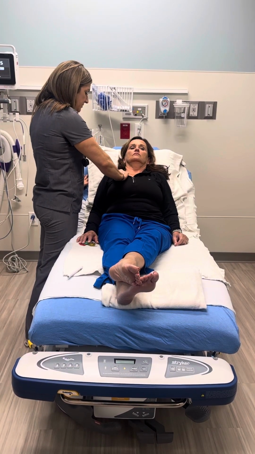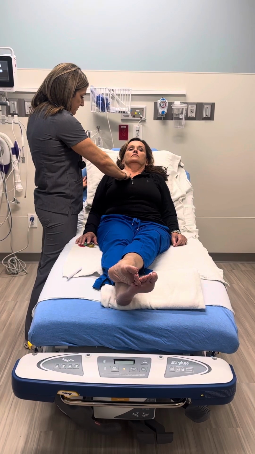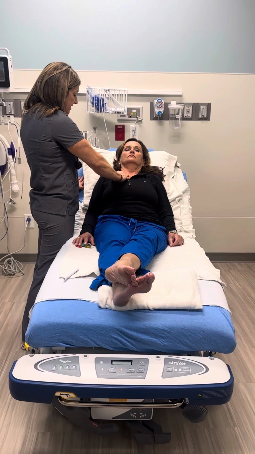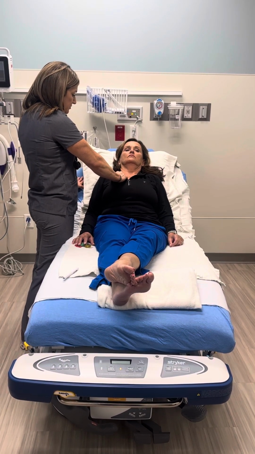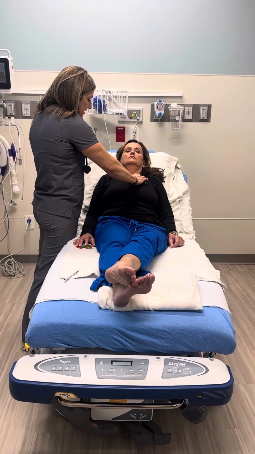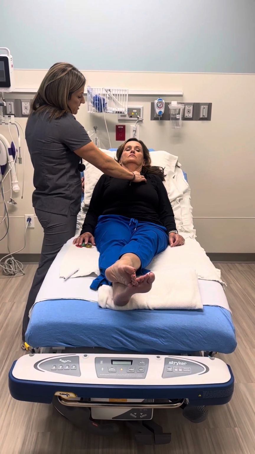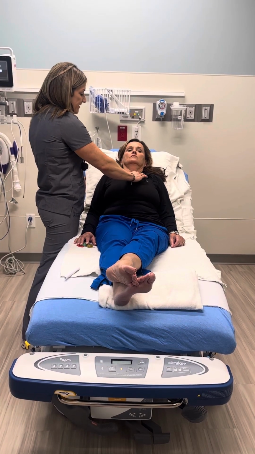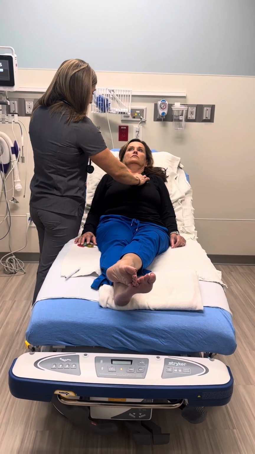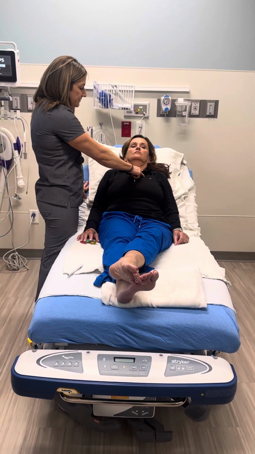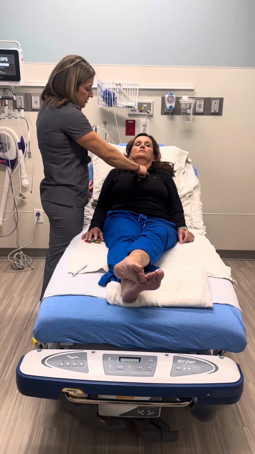This is the aortic valve, the second intercostal space, where you would hear the aortic valve, on the right sternal border. The pulmonic valve is at the second intercostal space on the left sternal border. Then the third intercostal space would be Erb's point, on the left sternal border.